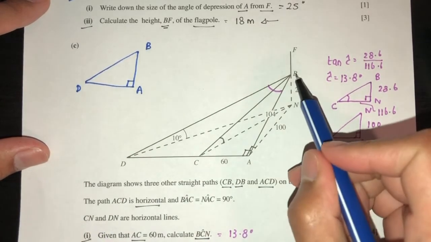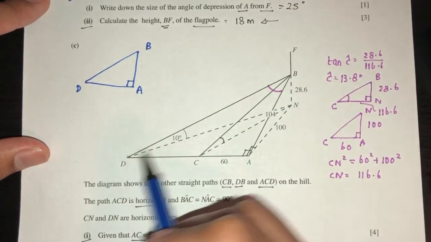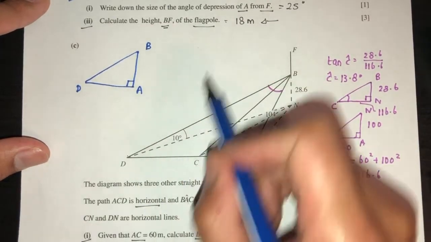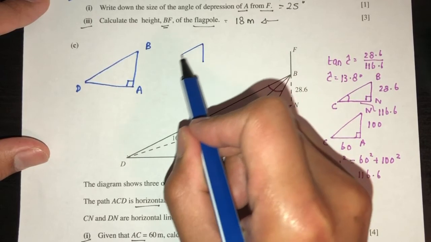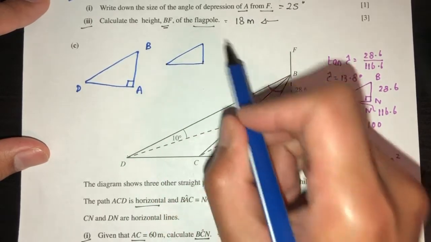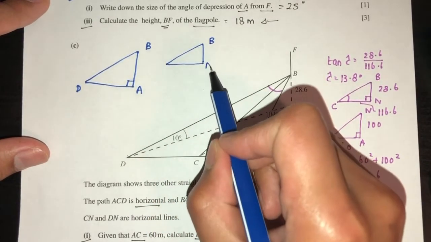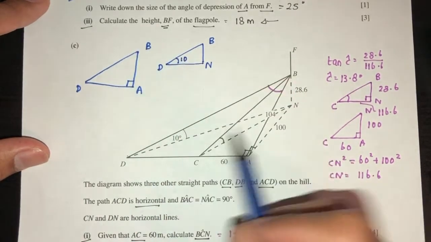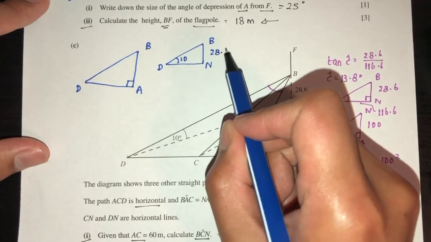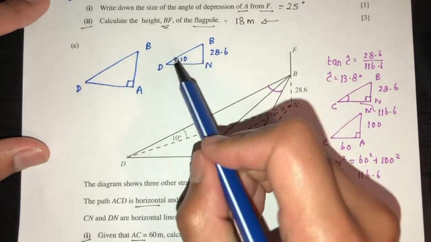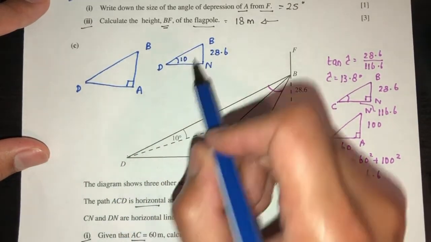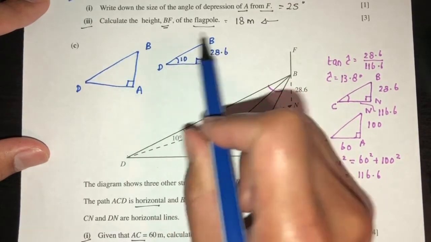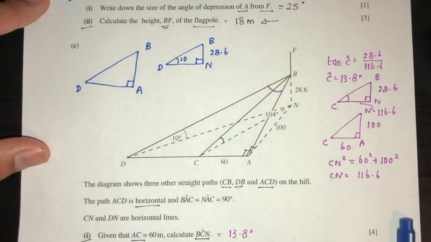Because we have this triangle here, we have triangle BDN. So let's take it out. BND, sorry. So we know this is 10 and the height is 28.6. So we can first find the length of DB. How would you find DB? It's a right angle triangle, so we can use SOHCAHTOA.